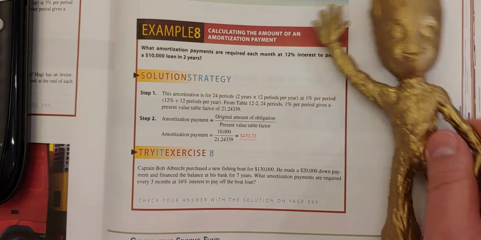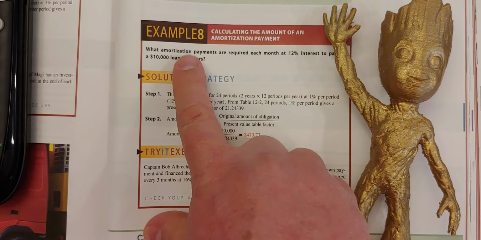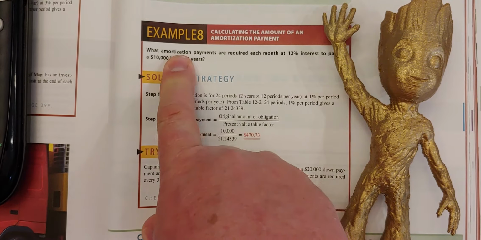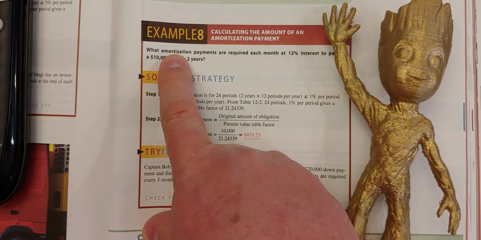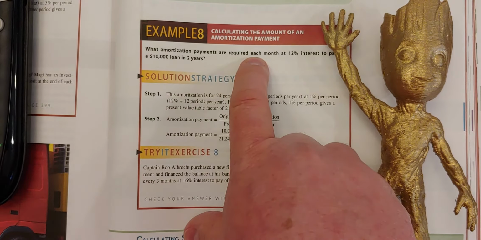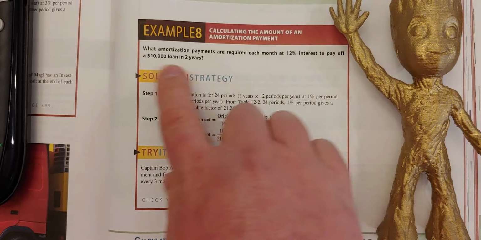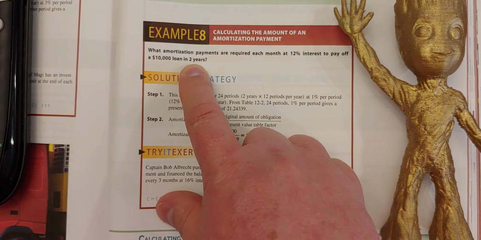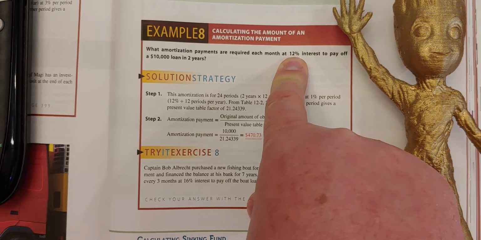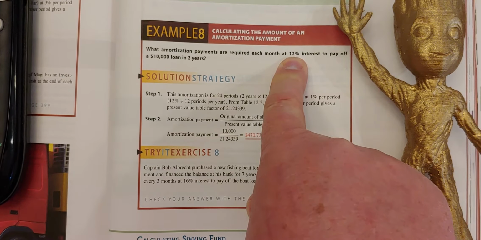Let's look at the example. What amortization payments are required each month at a 12% interest to pay off a $10,000 loan in 2 years? Yikes, 12% interest. That hurts. Okay?